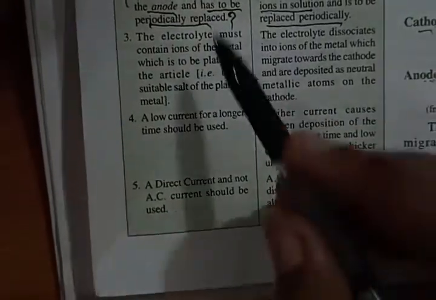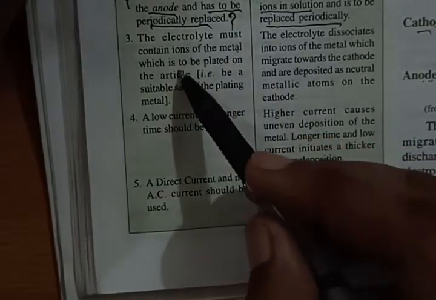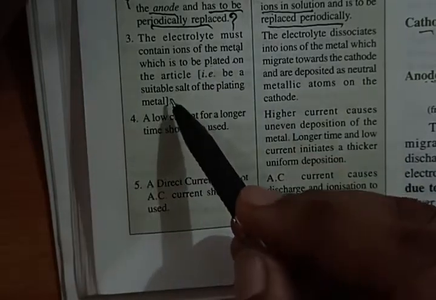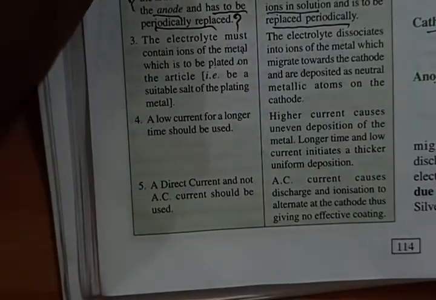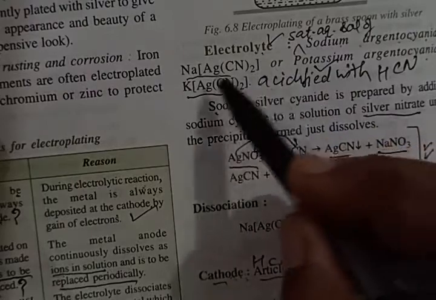Now next: the electrolyte must contain ions of the metal which is to be plated on the article. Say if we have to do silver plating, what metal ion should be present in our electrolyte? In silver plating, what is the electrolyte? Sodium argentocyanide.